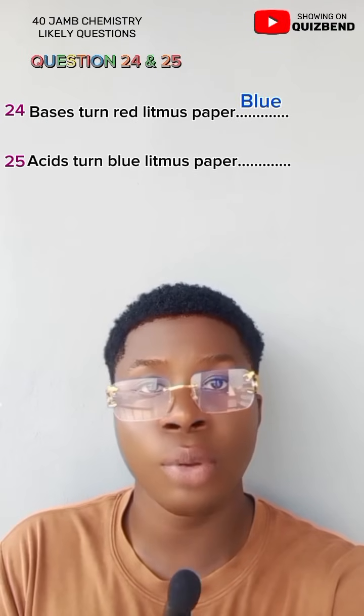Question 25 also states acid turns blue litmus paper what? Now just know that bases turn red litmus paper blue. Why for question 25 acid turn blue litmus paper red? Hope this is helpful.